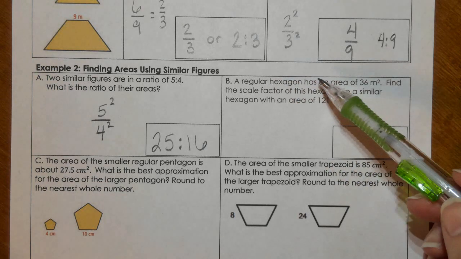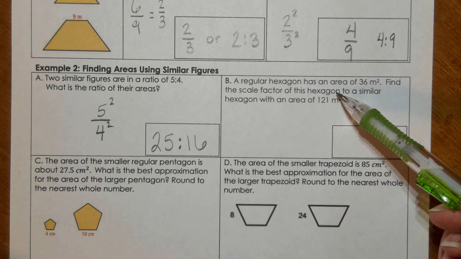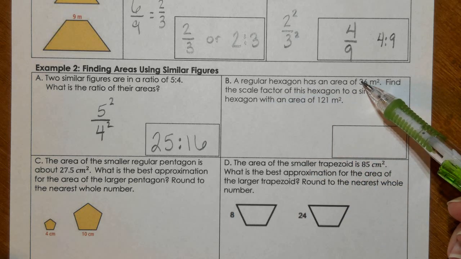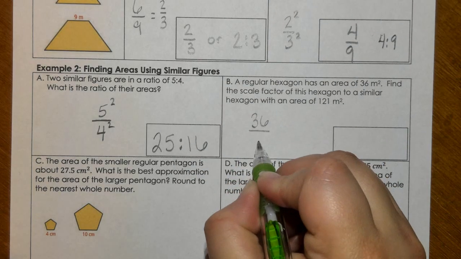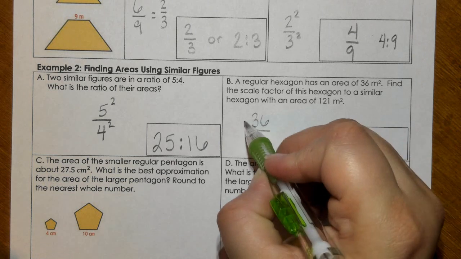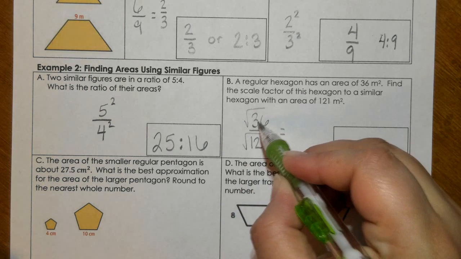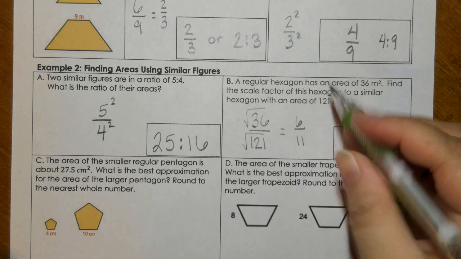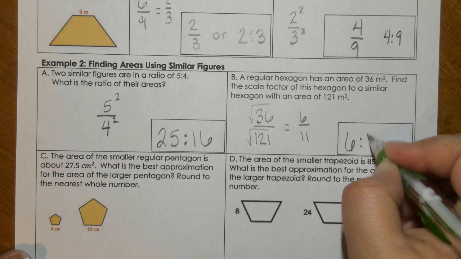A regular hexagon has an area of 36. Find the scale factor of this hexagon to a similar hexagon with the area of 121. So here's your smaller hexagon, bigger hexagon. If I want to go backwards, I need to take the square root of each one of these to go to the scale factor. So the square root of 36 is 6. Square root of 121 is 11. This cannot be reduced. So it's just 6/11.